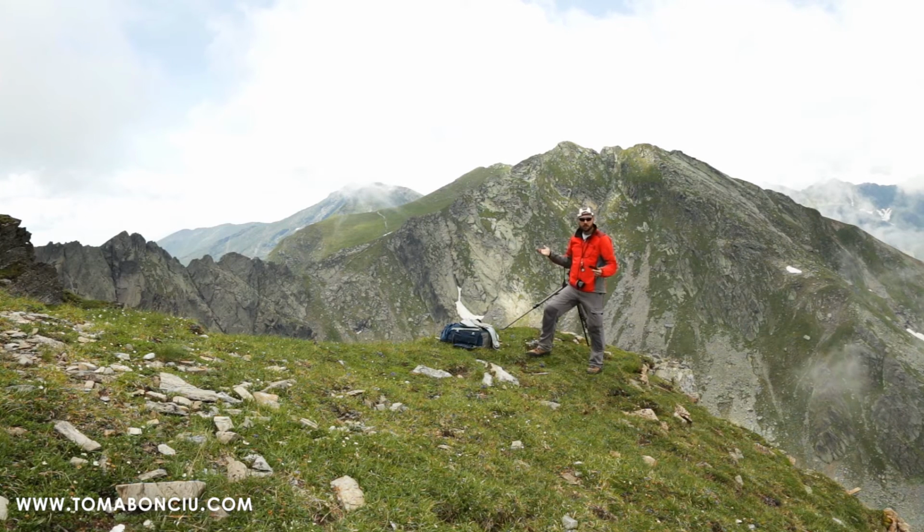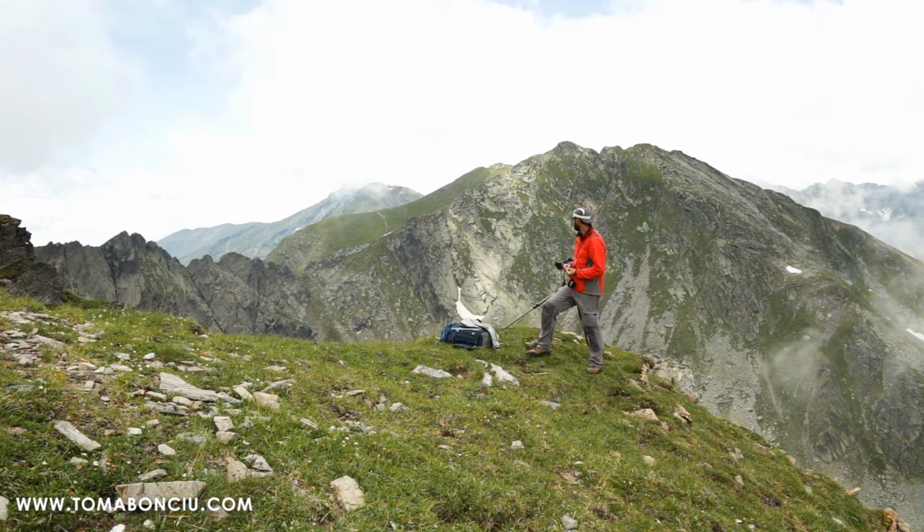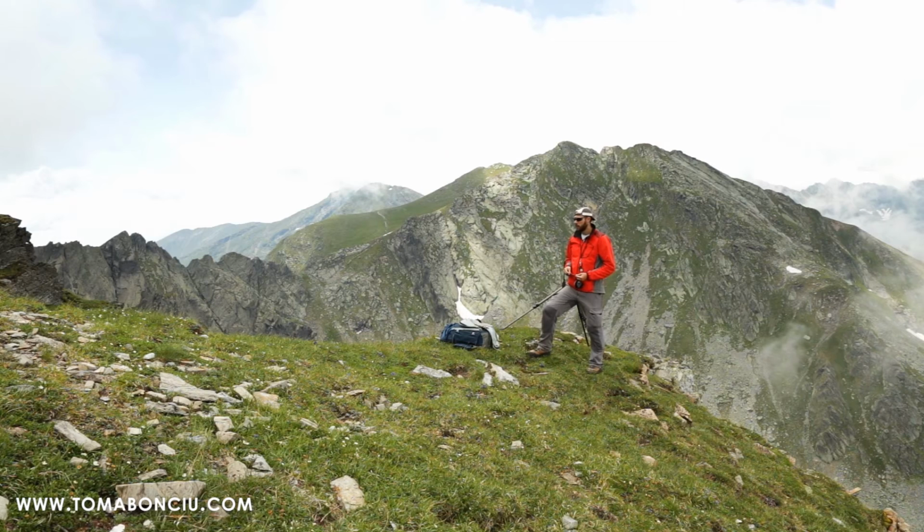Now, because of the mist and the fog, I'm using two ND filters, and in total I have 5 stops. This is used to create a much more dramatic and intense atmosphere. I'm also using a circular polarizer, and I always do in these kinds of conditions.